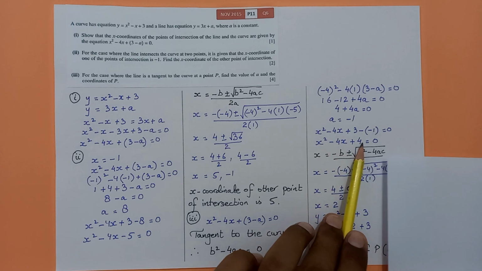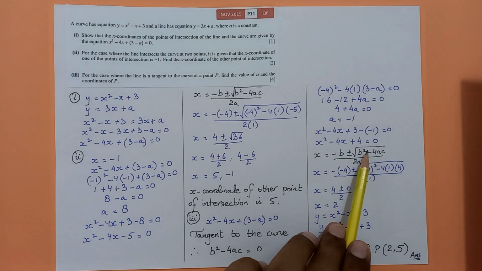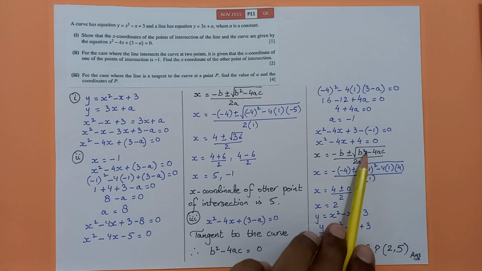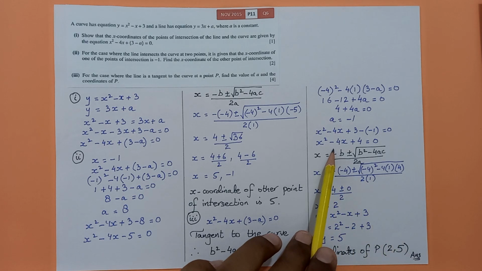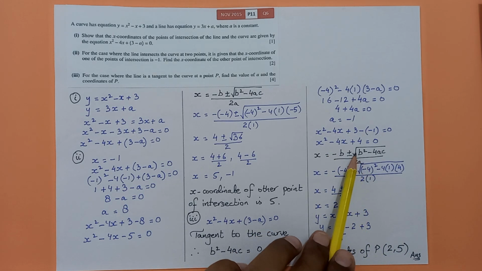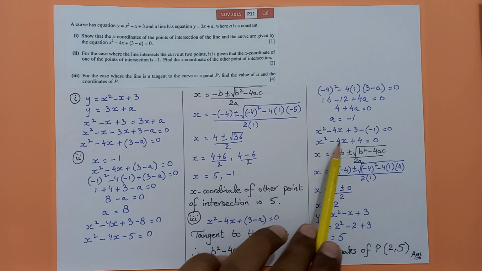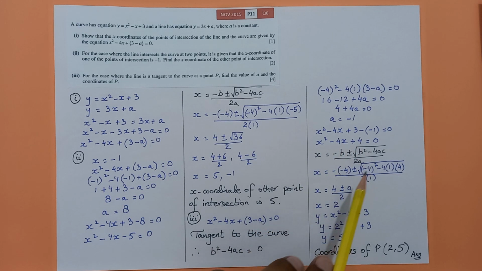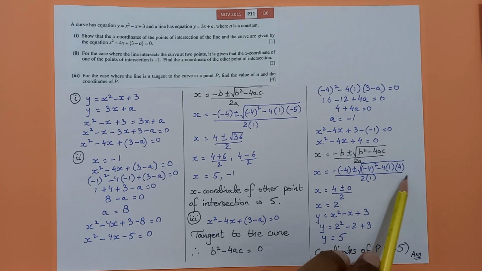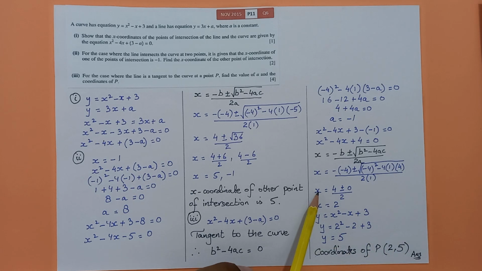Keep in mind, this equation is definitely based on a tangent condition. So now if we use the quadratic formula again with the values of a, b, c as 1, negative 4 and positive 4, as you can see we get a 0 for the square root part. Because it is a tangent, definitely it would be 0. So finally we have the x coordinate, which is 2.